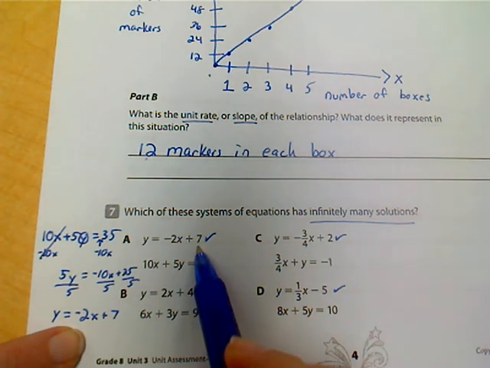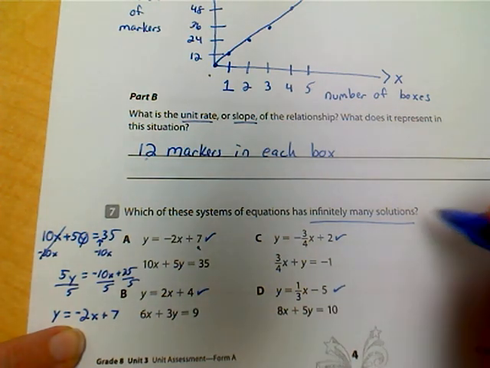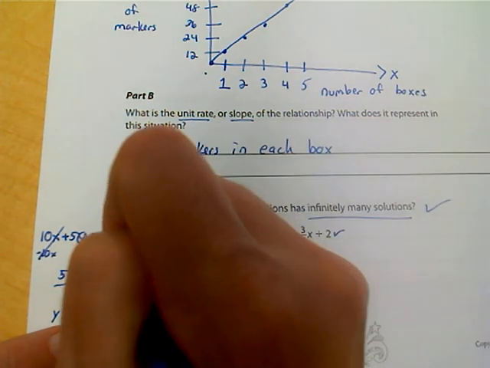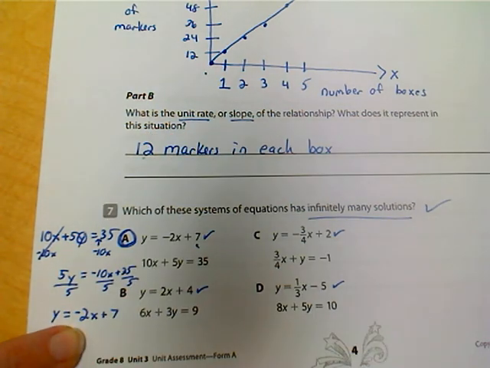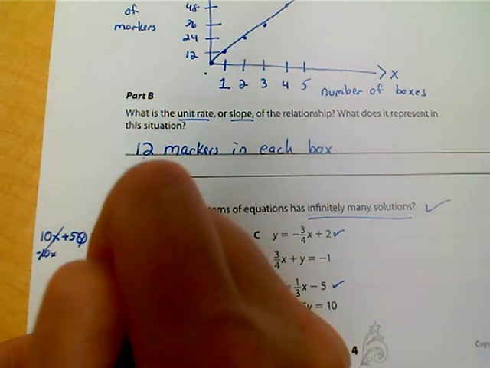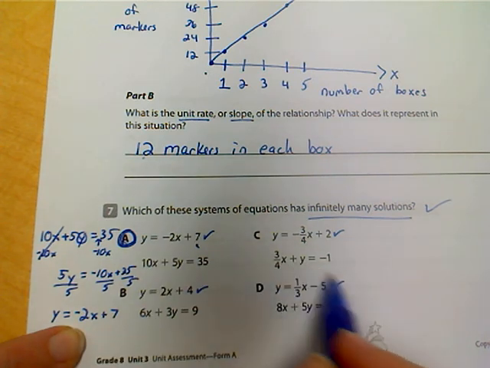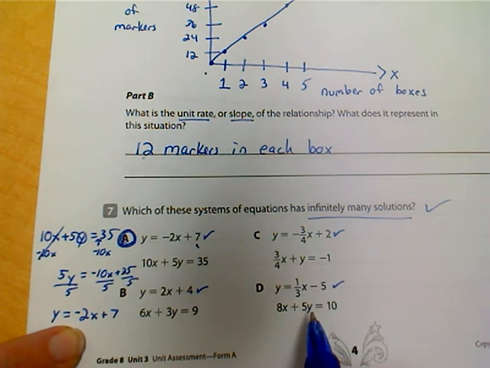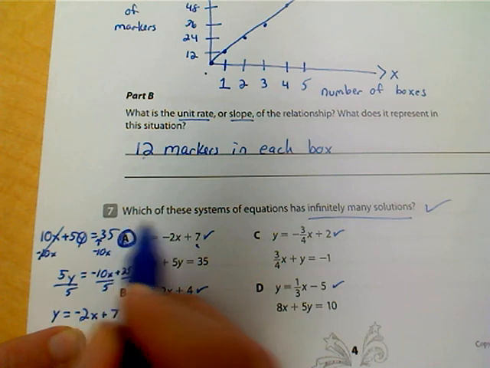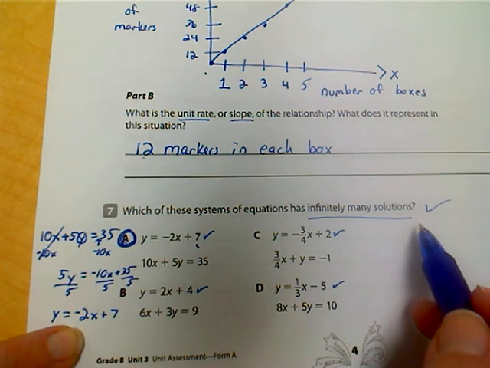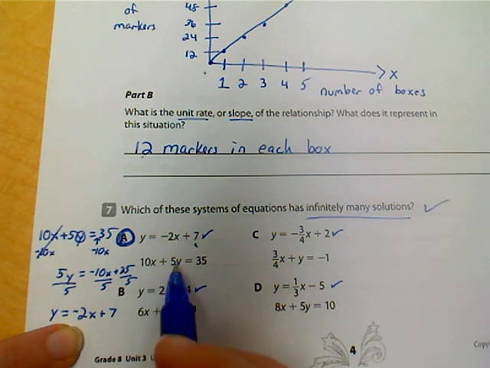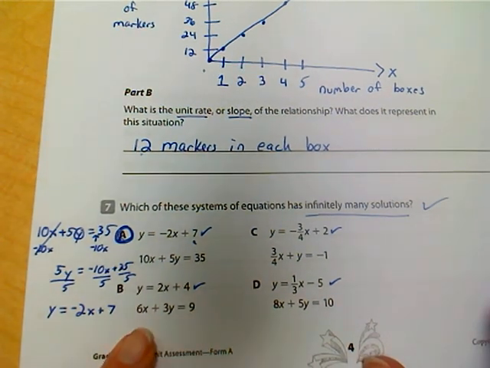Go back to the original equation. Looks like everything is the same. So if everything's the same, you've got infinitely many solutions. So I want to circle A, but I want to keep going. There might be more. So you'll have to check every single one of these to see if they're in slope-intercept form. Actually, it says which of these systems. So it doesn't say choose all that apply, so I guess that's it. A is the right one. Let's go on to number 8.